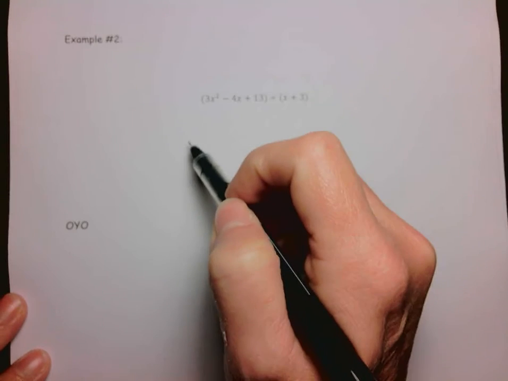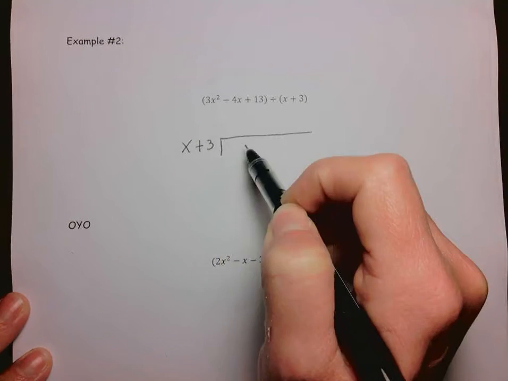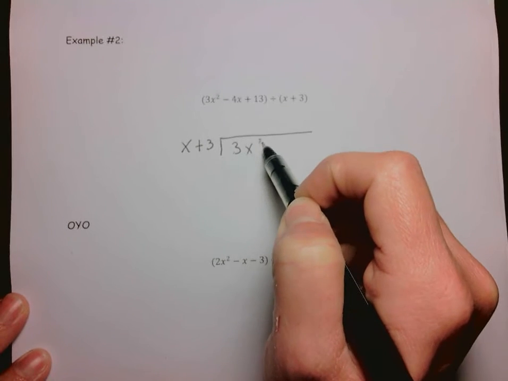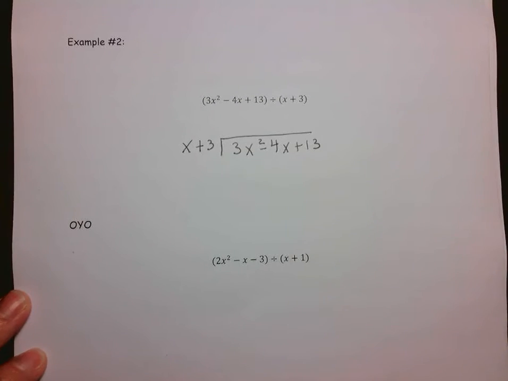Okay, example number 2. Now we're going to get into some long division. So I'm going to work this out for you so you can watch me do this. And this seems very complicated at first, but I promise you this is actually fairly simple.